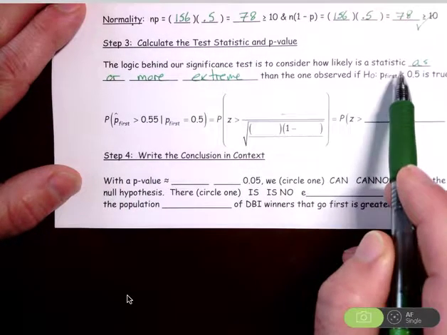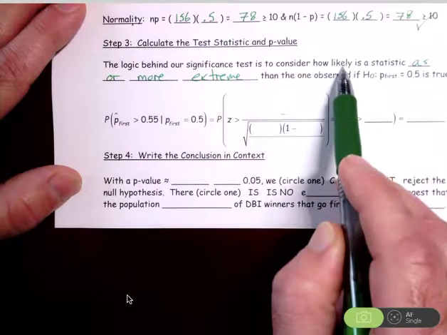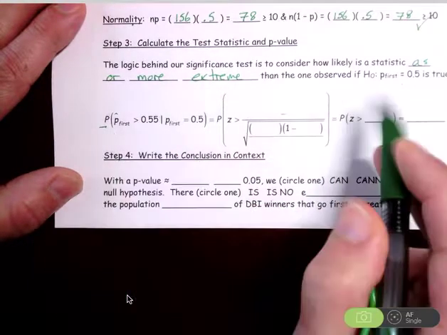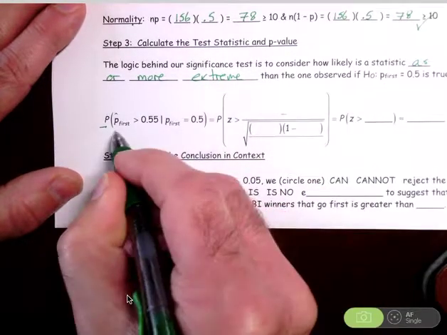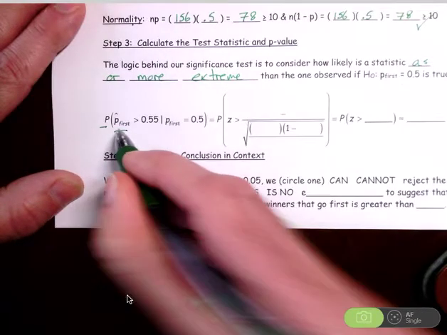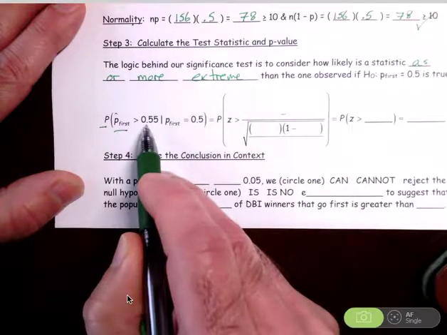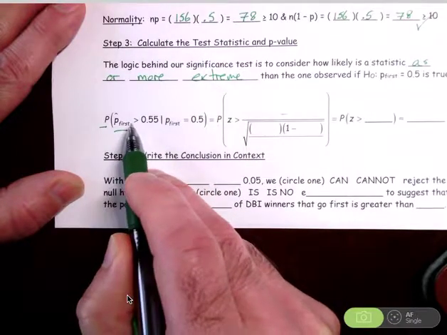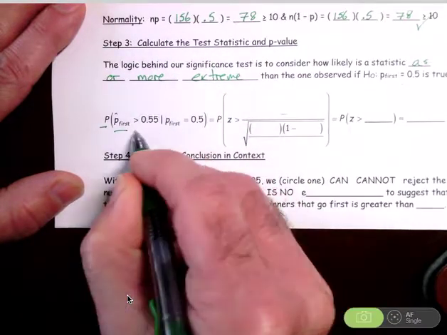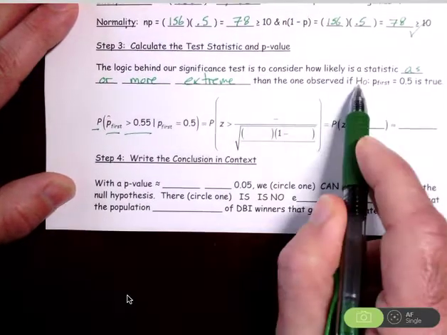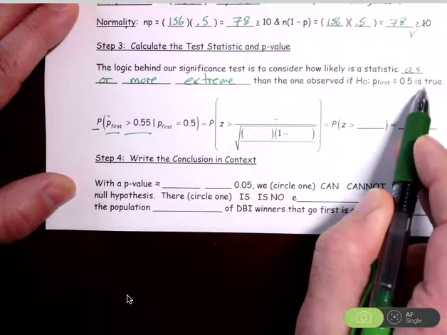We want to find how likely, so that's a probability, of a statistic. Our statistic is a p-hat, as or more extreme. So that means as large as 0.55 or larger than 0.55, if the null hypothesis is true.